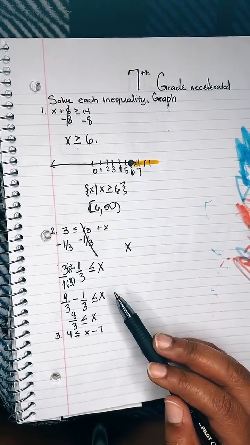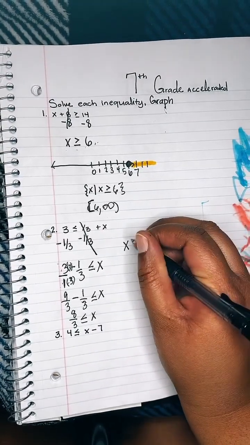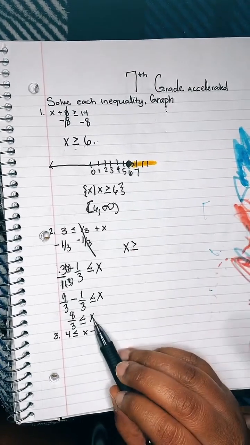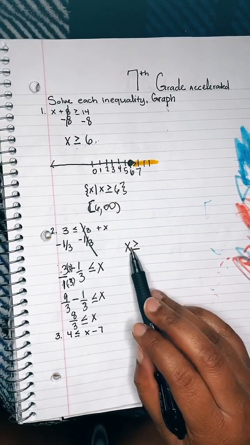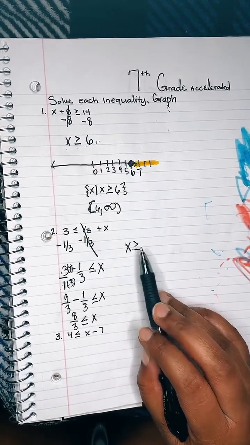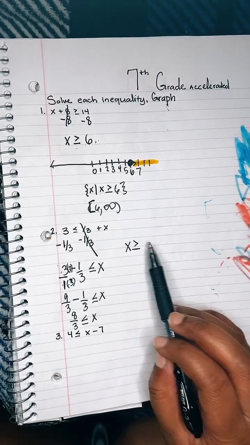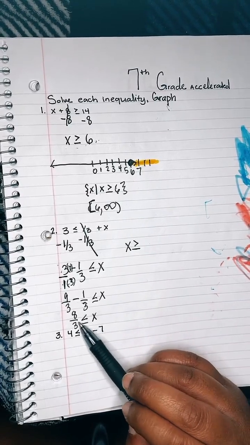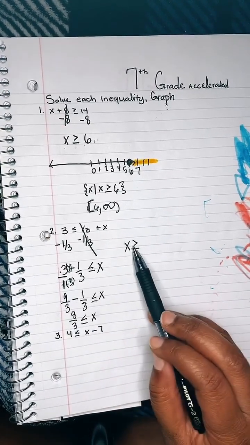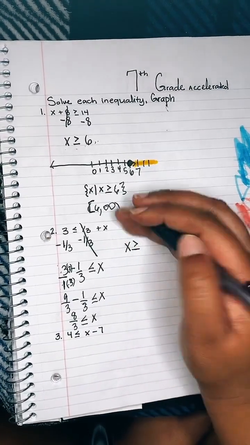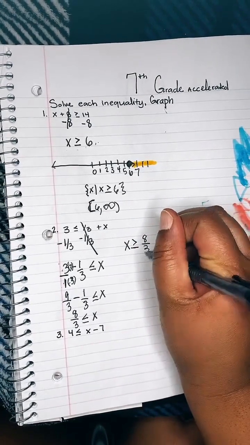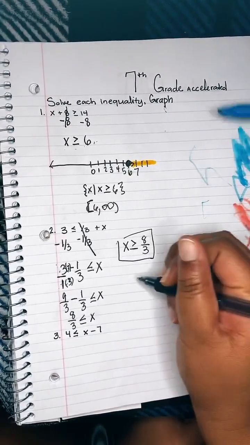Flip it. Good. Switch it. Perfect. Yes, you have to flip it because if we flip the x on this side, we have to flip the sign to the other direction. So see, right now it's pointing to the left. Now it's pointing to the right. And we put 8/3. And this is our answer.